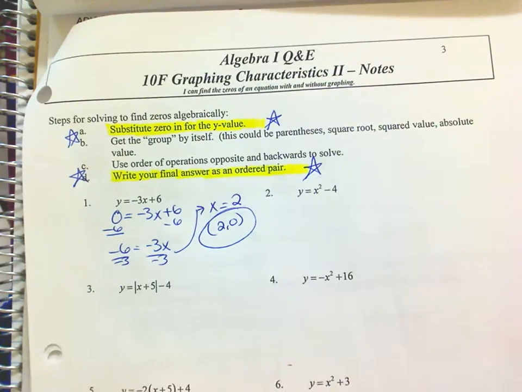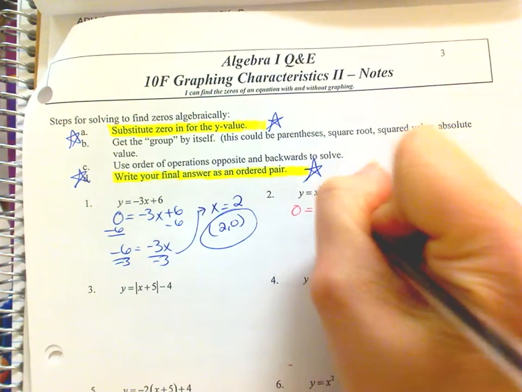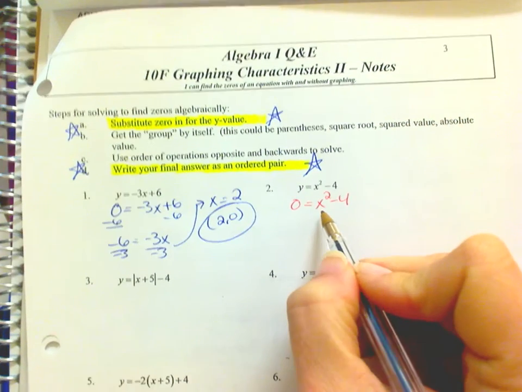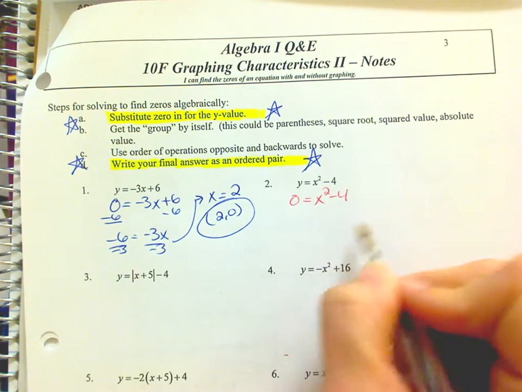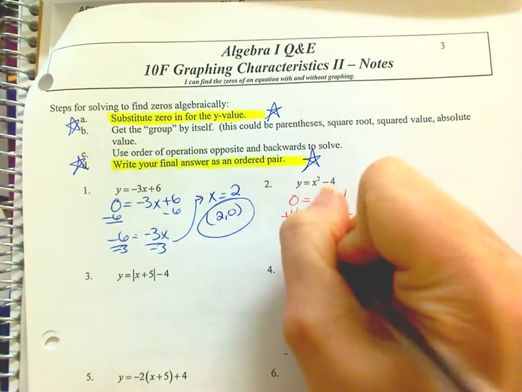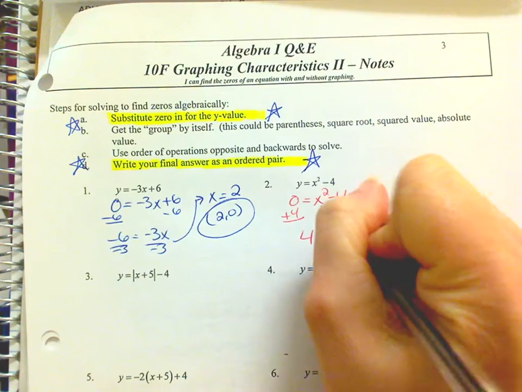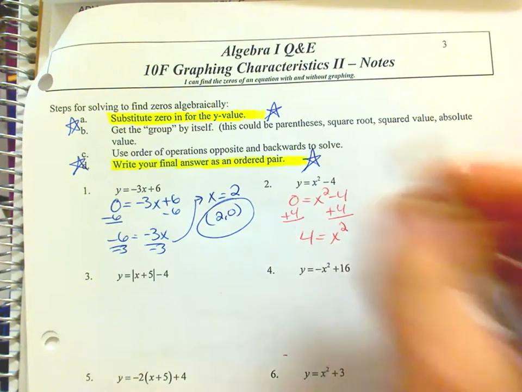Number 2, same thing. Replace y with 0 and solve for x. This time you have x squared, but that makes a parabola, so you could potentially have 2 different answers since there's 2 sides of the parabola. You need to get the squared by itself, so add the 4. You've got 4 equals x squared. So you should be asking yourself, what squared is 4?